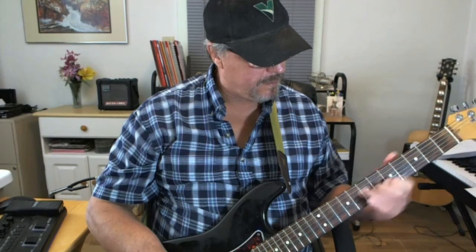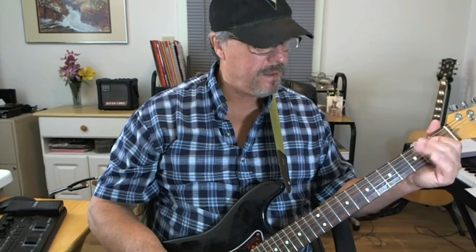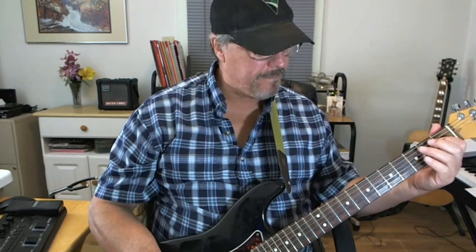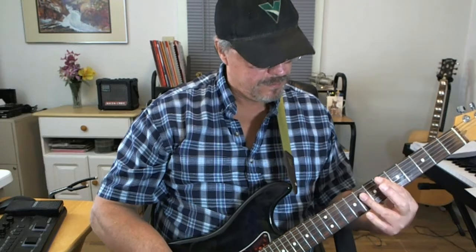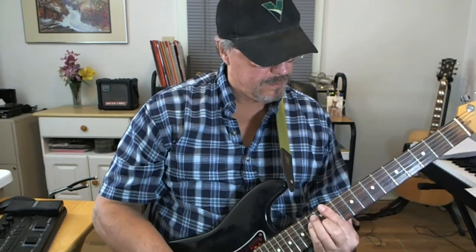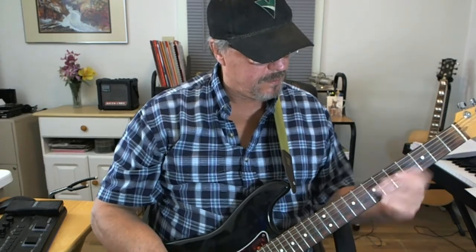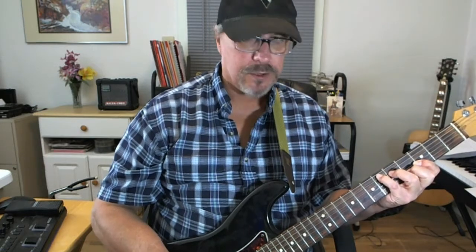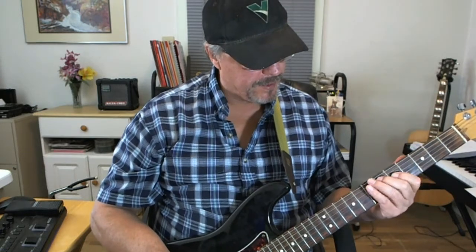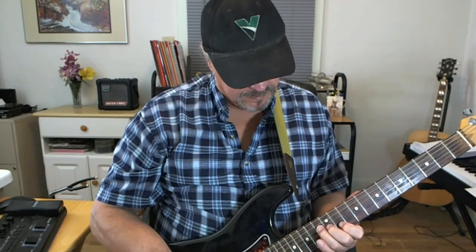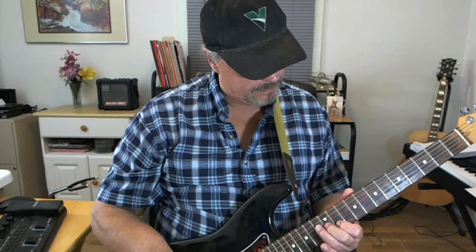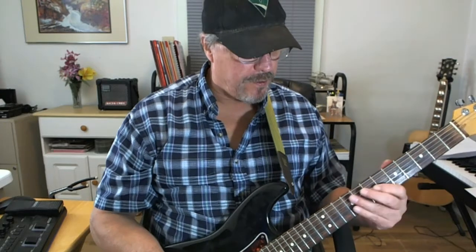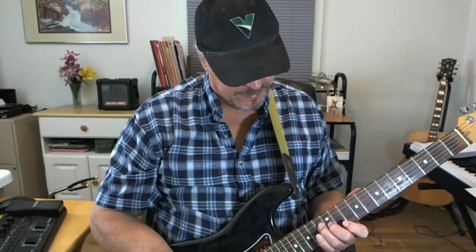Okay. Now we're going to do E flat, which is going to be here. So here's our three E flat chords. Okay, so we're going to still have the same kind of deal on this. Oops. This one is kind of hard to see.